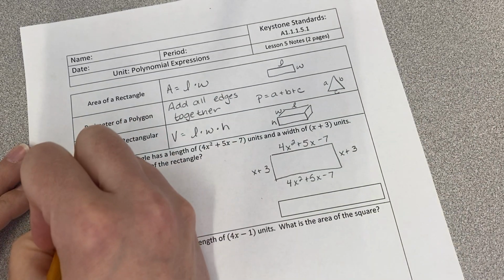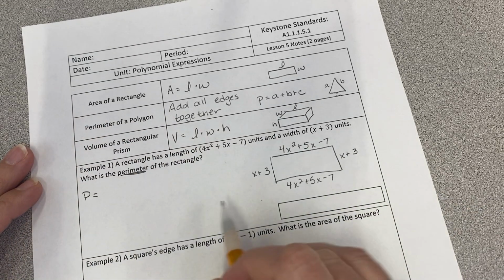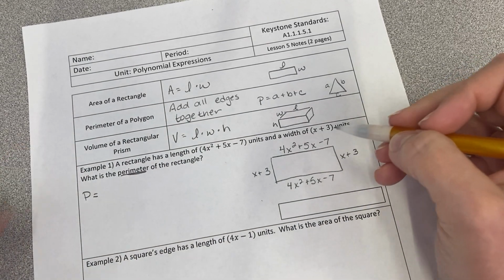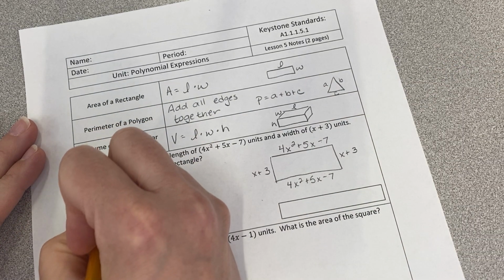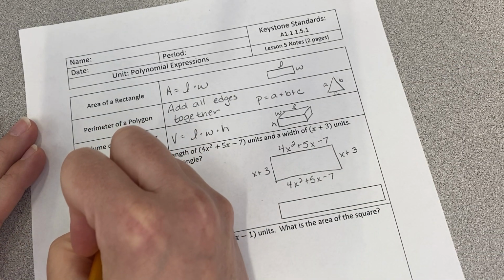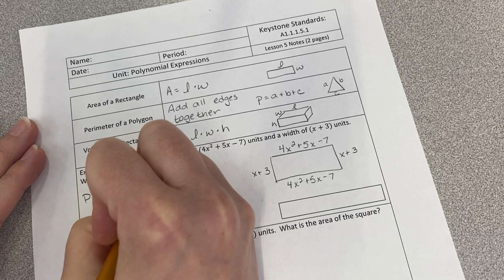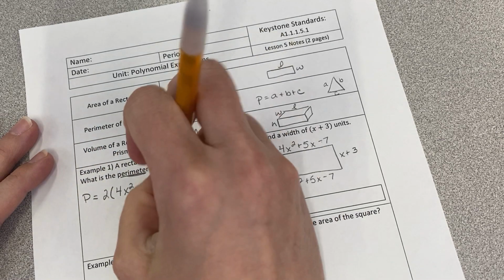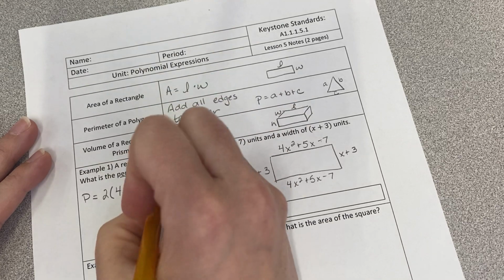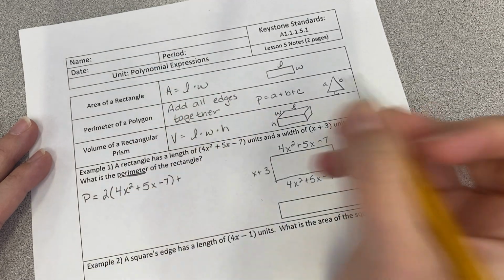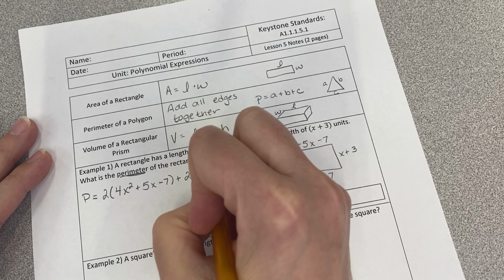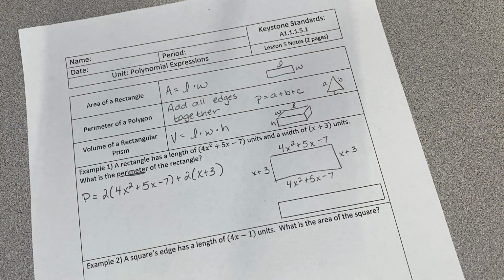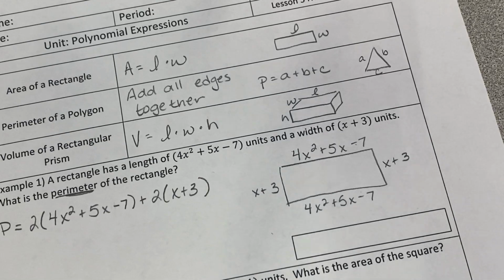All right, so to find the perimeter, we're going to add up all the sides. Now, I'm going to take a little bit of a shortcut because these are identical and there's 2 of them. I'm going to take 2 times that polynomial. Oops, it's minus 7. And then there's 2 of these as well. So 2 times that. Okay. Do I need to zoom in here a bit?